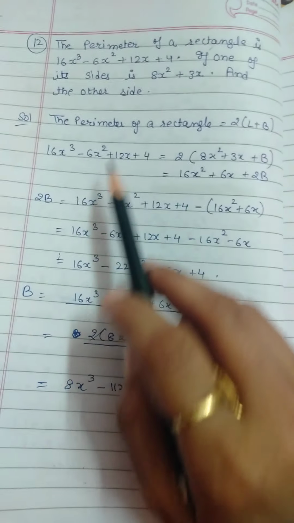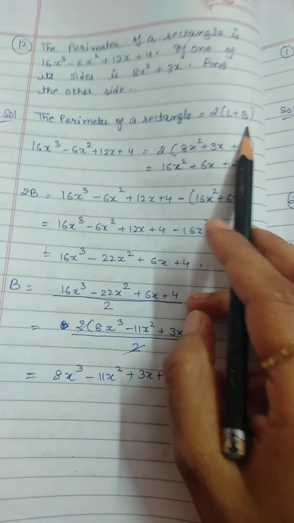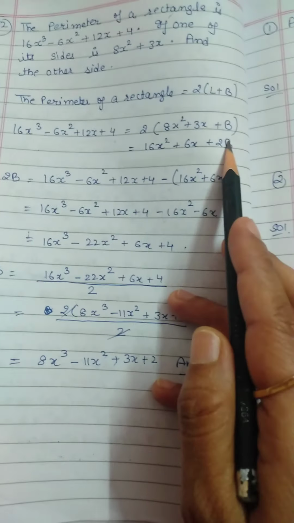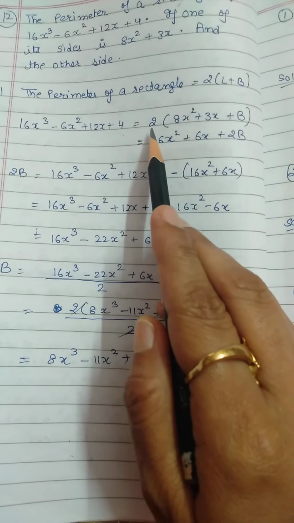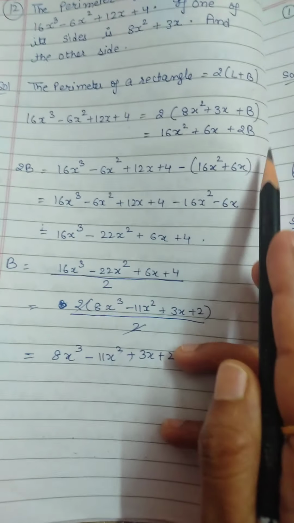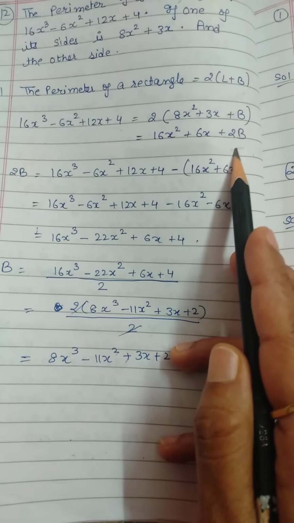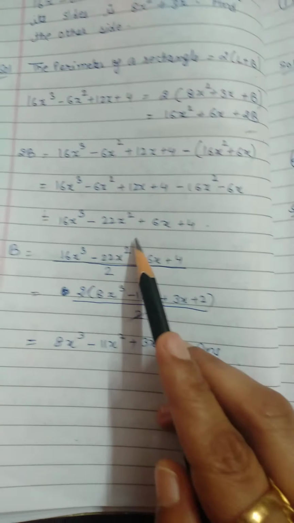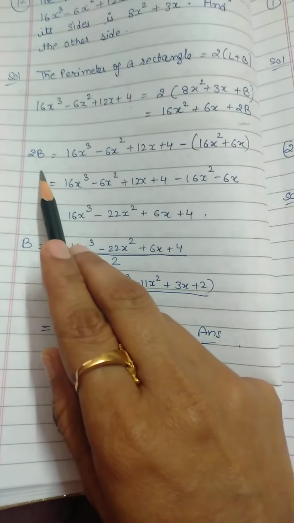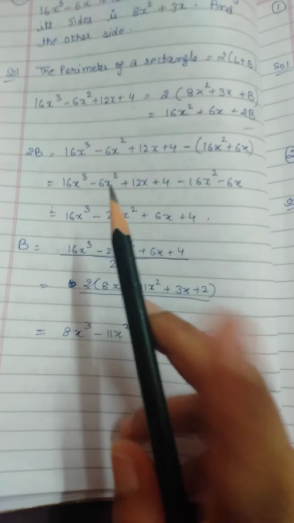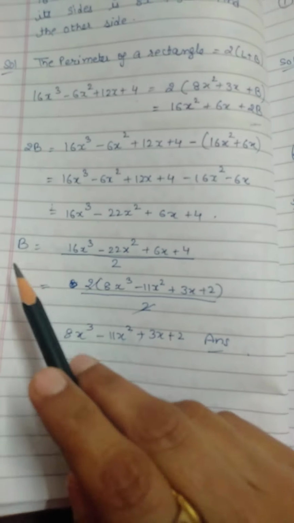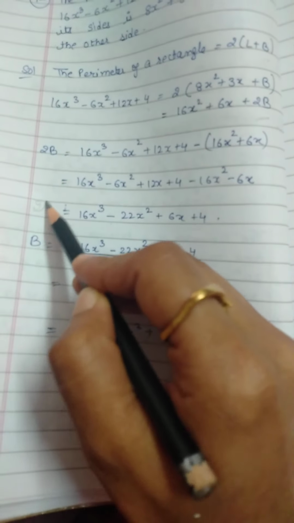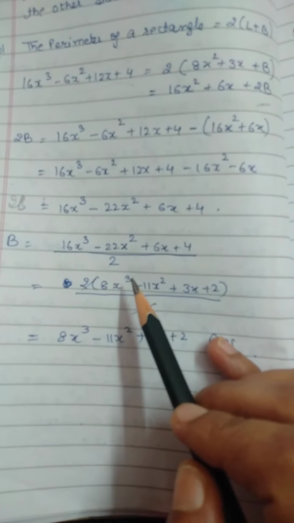Perimeter of a rectangle: we know that the perimeter of a rectangle is 2 into L plus B. So this is the perimeter, this is one side and we don't know the second side. So we will open the bracket by multiplying it with 2. Now 2b will remain here, so we have to shift this, so the sign will be changed to minus, and we get this. So now this is the value of 2b, but we want only b. So for b we have to divide. Whenever it is multiply, it always divides on the other side.